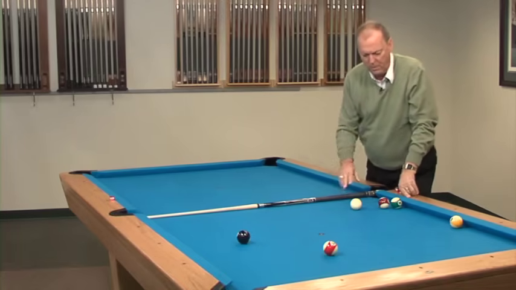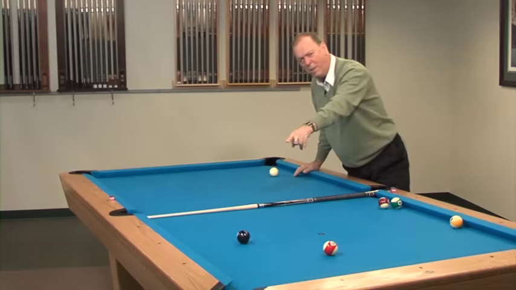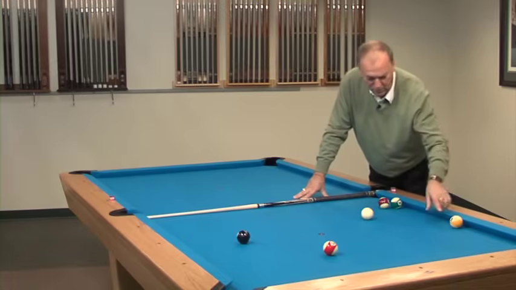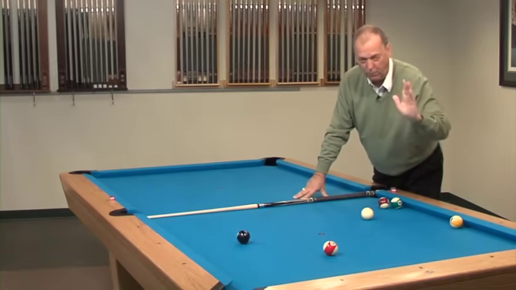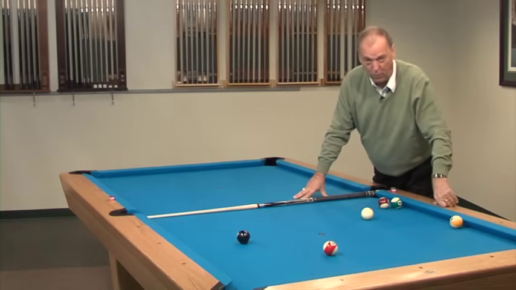Not very many games are lost because you miss a long, tough shot. Most games are lost because you miss a close, easy shot. That gives your opponent a free trip to the table. These are the ones you practice so you never miss them, and you'll win a lot more games of 8-ball.